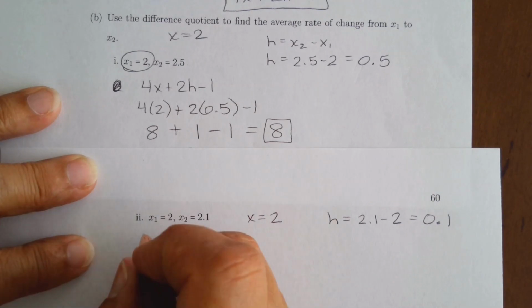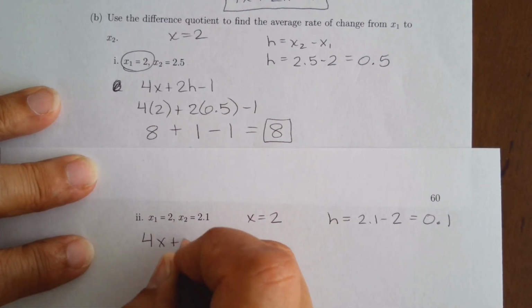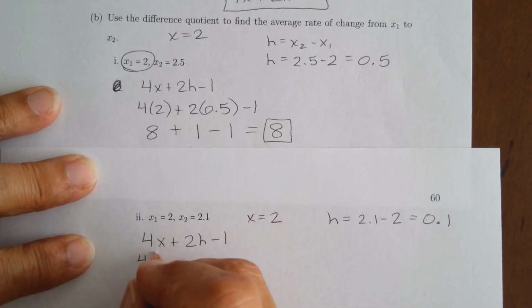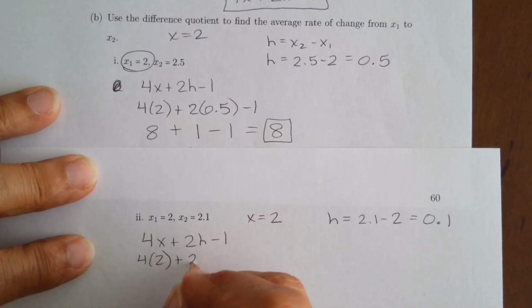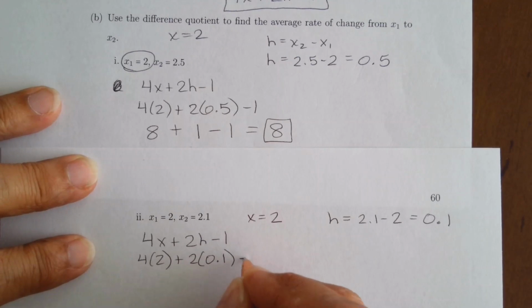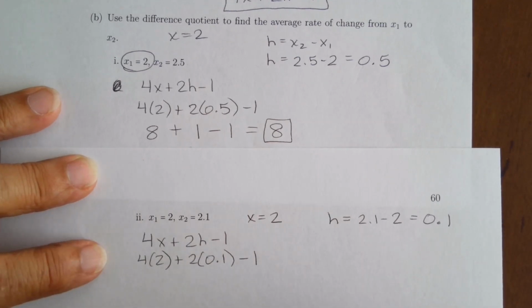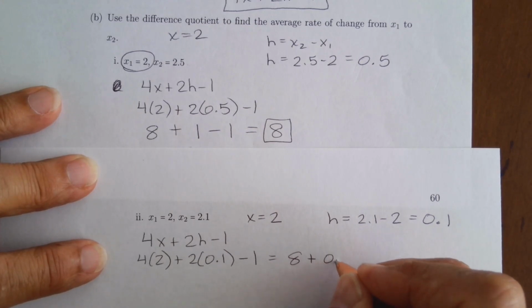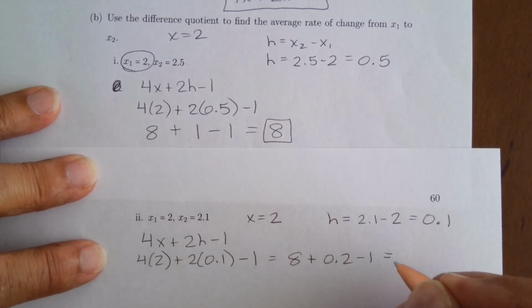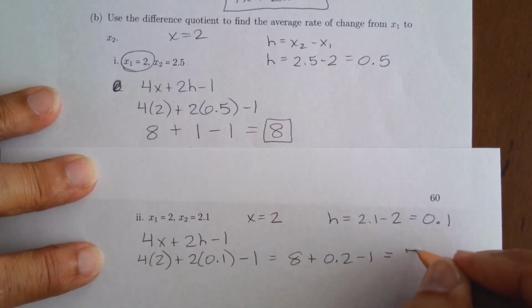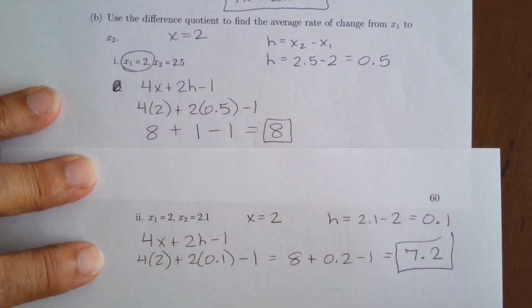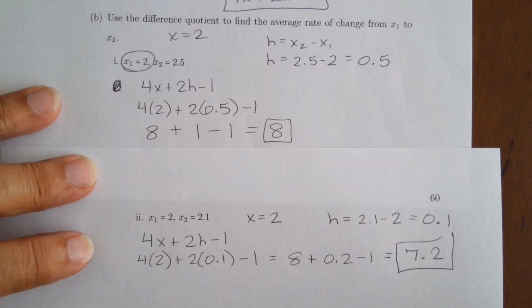We're still going to use the difference quotient and plug in these values. So 4 times 2 plus 2 times 0.1 minus 1. So that's 8 plus 0.2 minus 1, which gives you 7.2. So there's that difference quotient, or average rate of change.